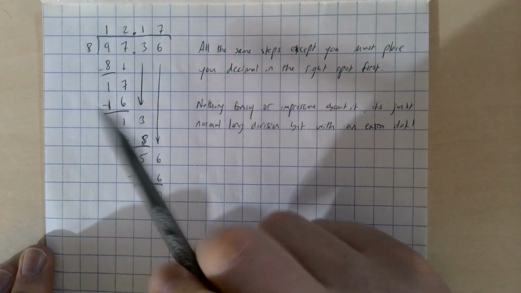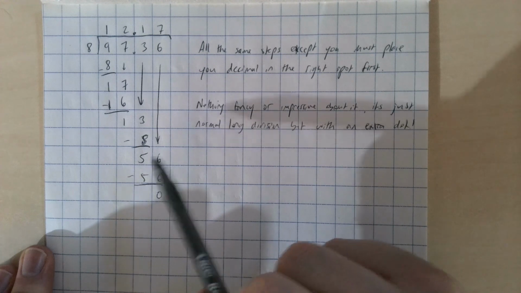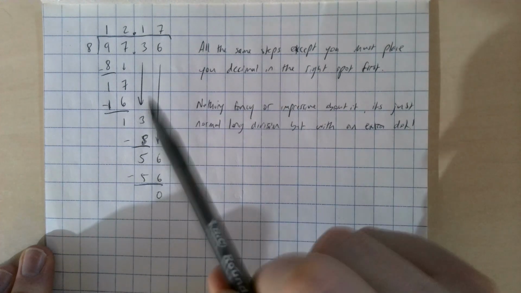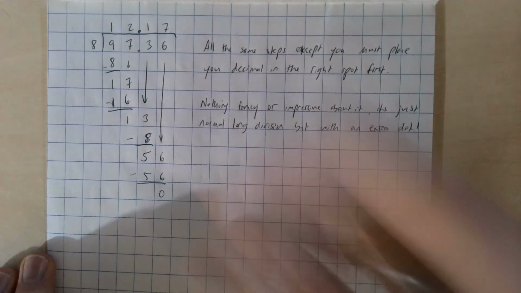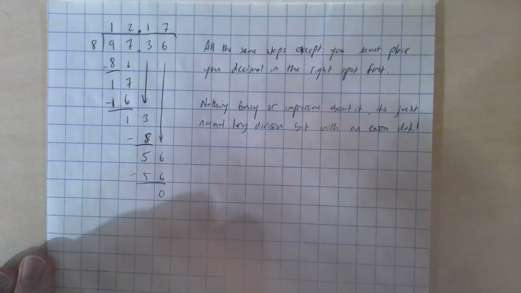How many times does 8 go into 56? Because I dropped down my 6. It goes 7 times. 7 times 8 is 56. 0. And I have to do a sentence, obviously, after. Okay, but long division with decimals is surprisingly easy, just because it's just normal long division. You just have to put down your decimal in the right spot. That's all. It's the only step you gotta do.